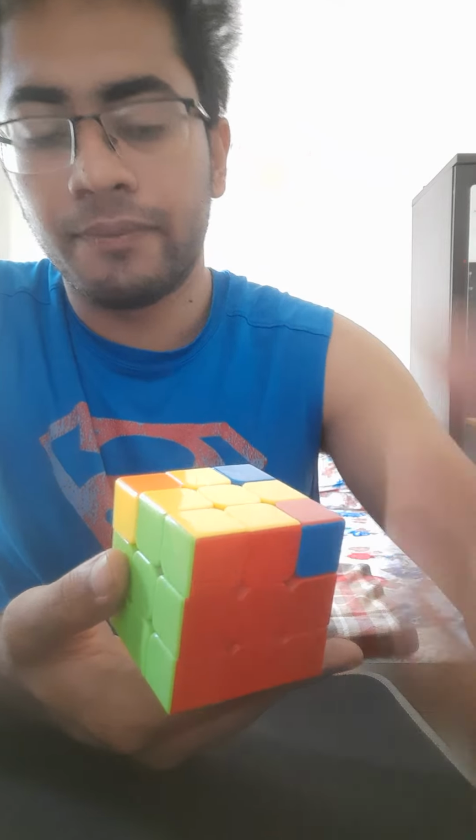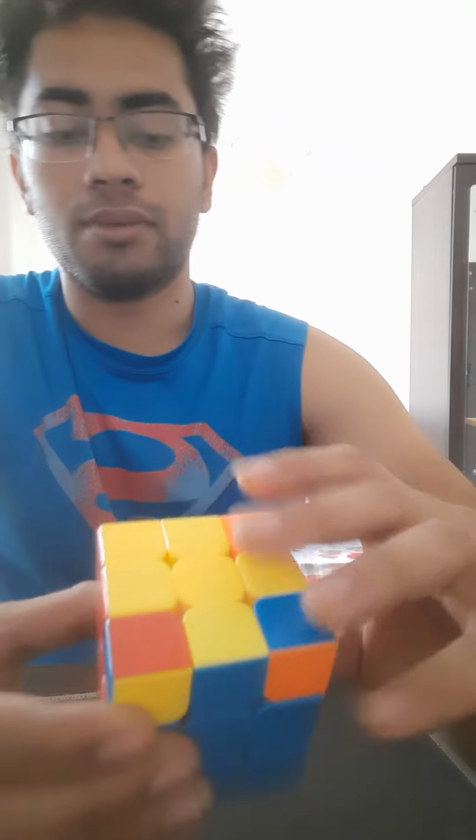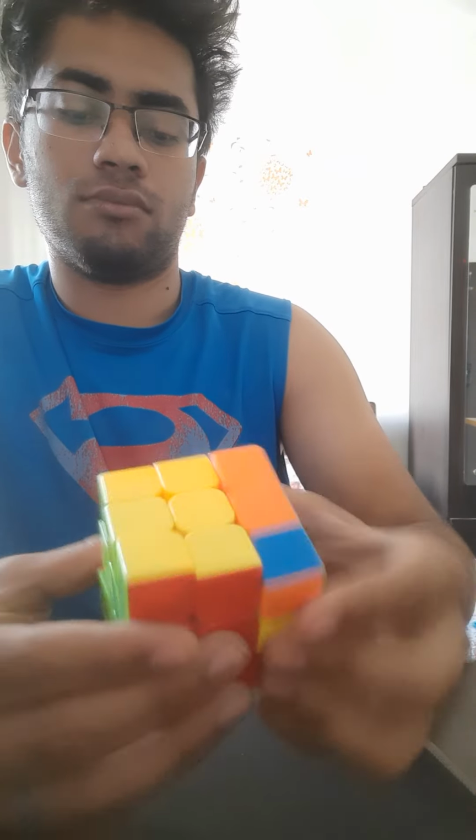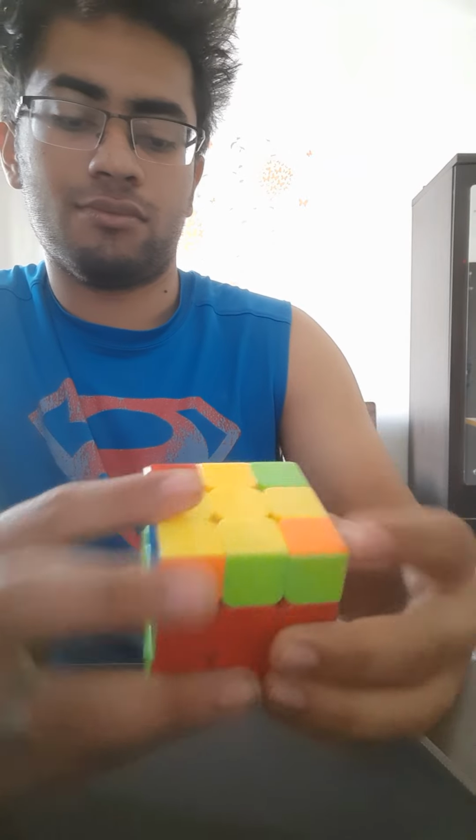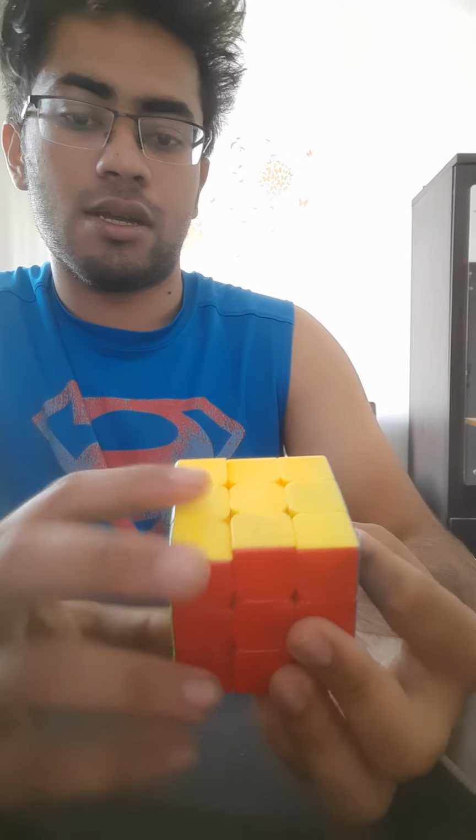This is already done. So now once you have the cube in this state, you have to apply the final algorithm until it's solved. Okay, so we're going to do that. And as you can see, after applying the algorithm 2 times, the whole cube is solved. So this is basically the different steps that are used to solve Rubik's Cube.